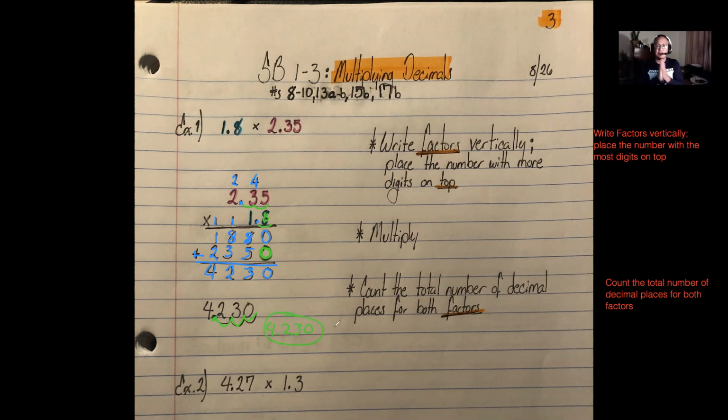All right, so let's review. So again, we're first going to write the factors vertically. This is step 1. We write the factors vertically with the one with the most digits, the most numbers, on top. It doesn't matter which is larger or smaller. It's just the one with the most digits will go on top. And we're going to line them up vertically, and they're both going to be all the way to the end. We're going to be ignoring the decimals.